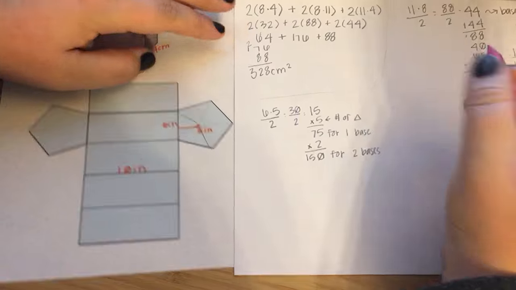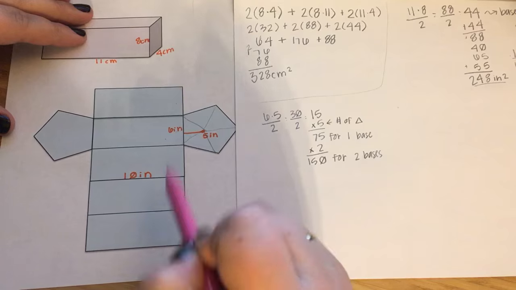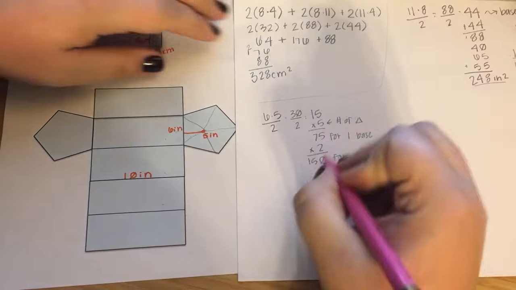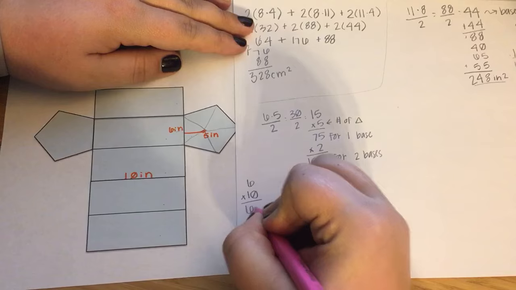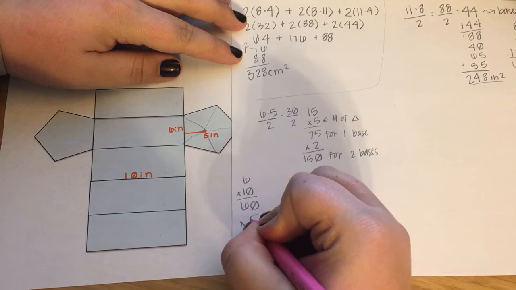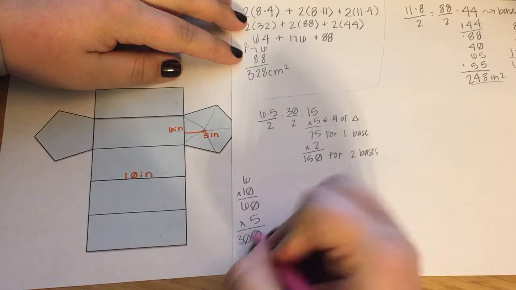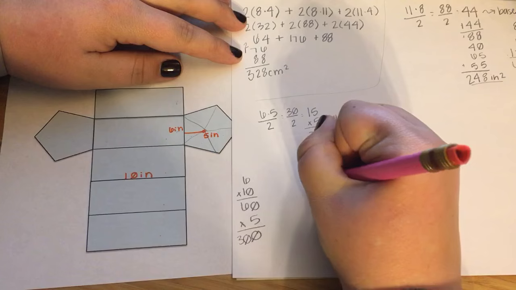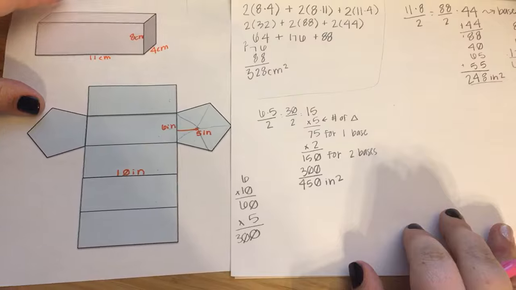Now I need to find the area for the rectangles. I should have 5 rectangles because these pentagons have 5 sides. My width is 6 inches. It's the same length as the base of my pentagon. And the length is 10 inches. That's how far apart those bases are. 6 multiplied by 10 is 60. Multiplied by 5, because there are 5 of them, is 300. I add 150 plus 300, and I get a final answer of 450 inches squared.